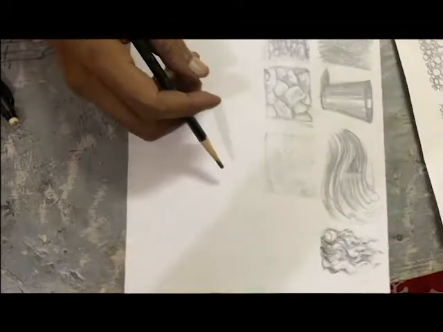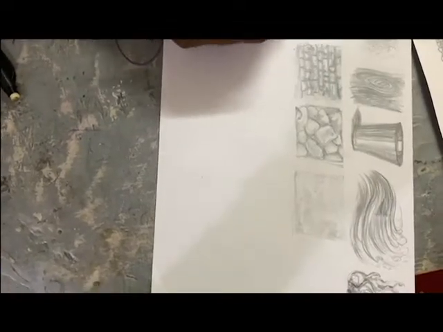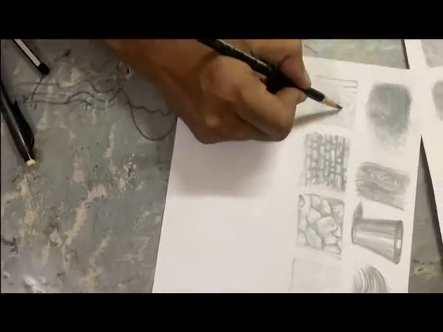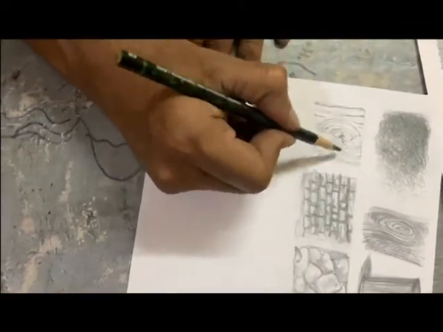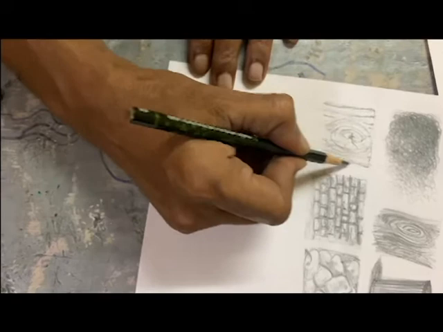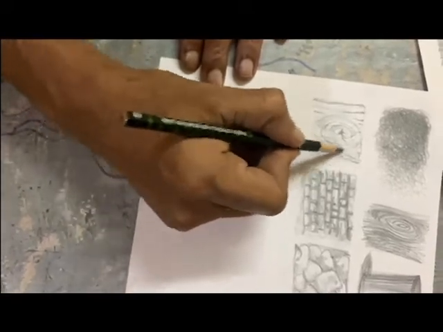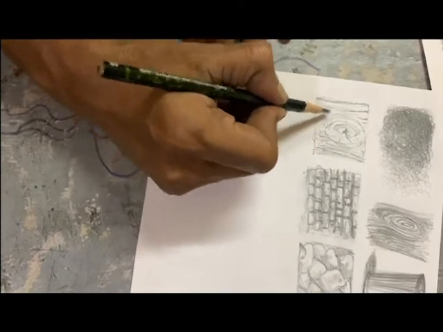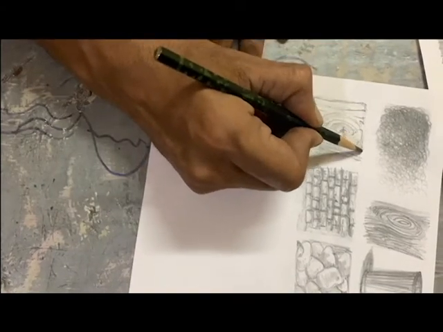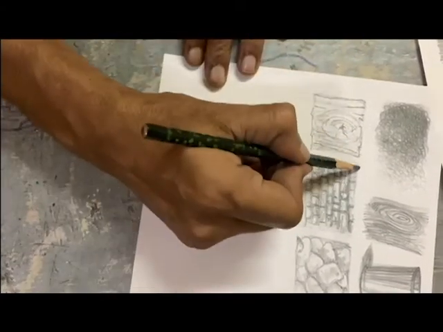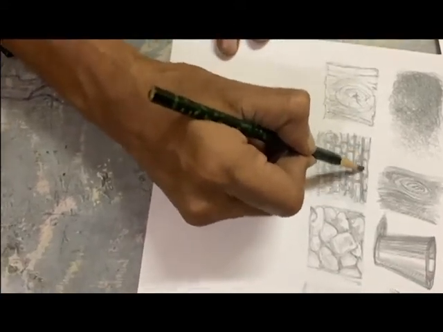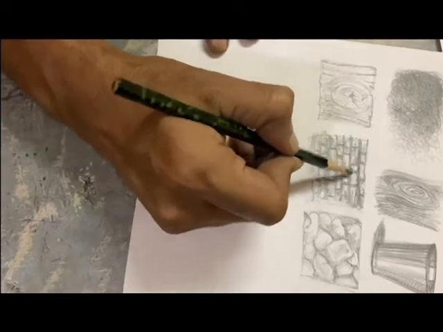Now see another wooden duck's texture. This is another block of a wood showing the barks of a tree. Now here we have a brick wall, the construction of bricks.